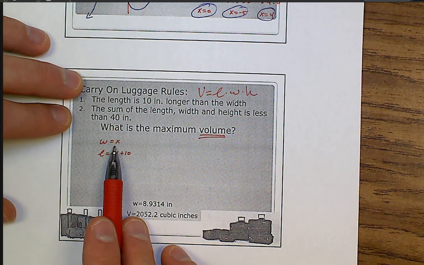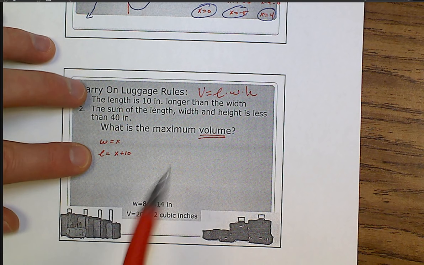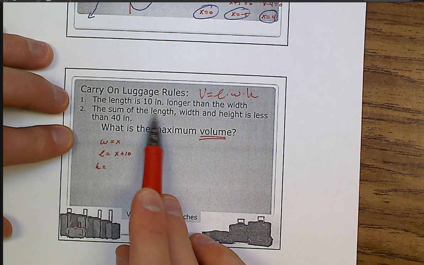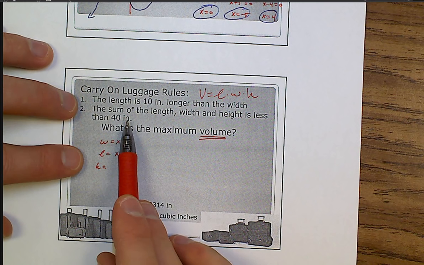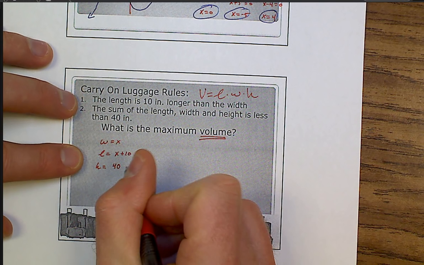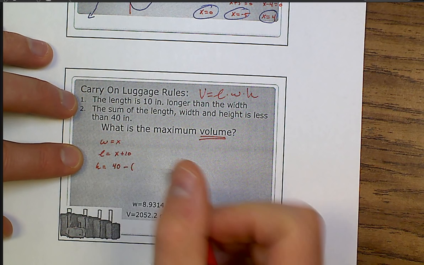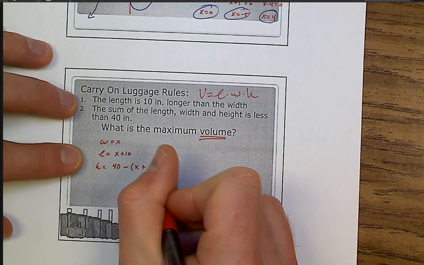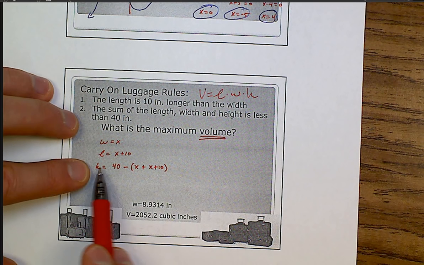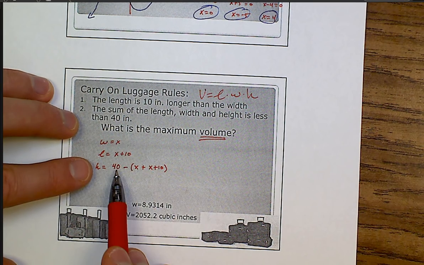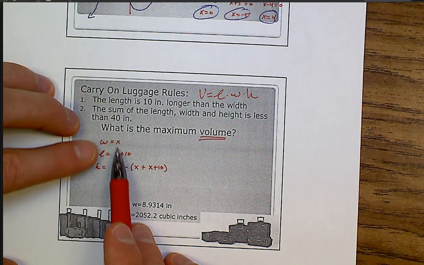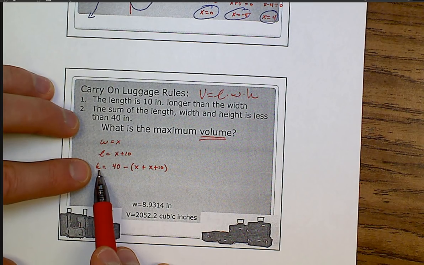So if the width is just x, that's what we have. So our height, this is the hard part, is writing our height. The sum of the length, width, and height has to be less than 40. So to express the height, it's going to be 40 minus the sum of x plus the 10, right? We know the sum has to be 40, so 40 is our number. The height's going to be these two things subtracted from 40. That's going to leave you with the height, okay?